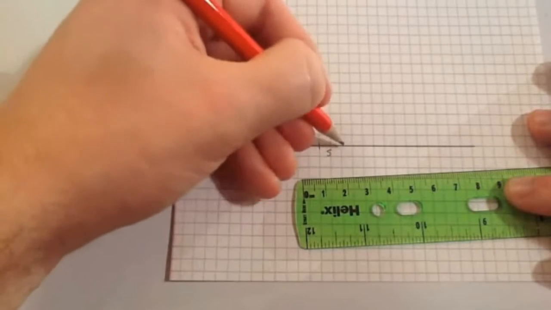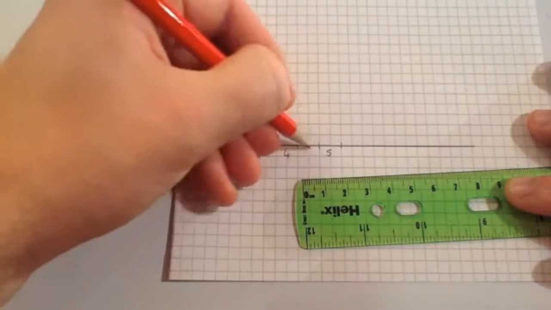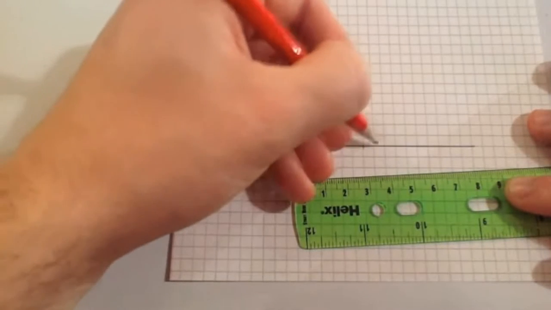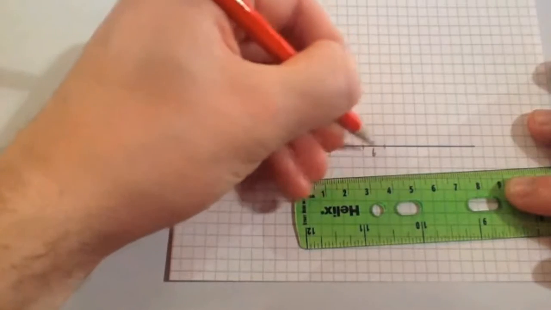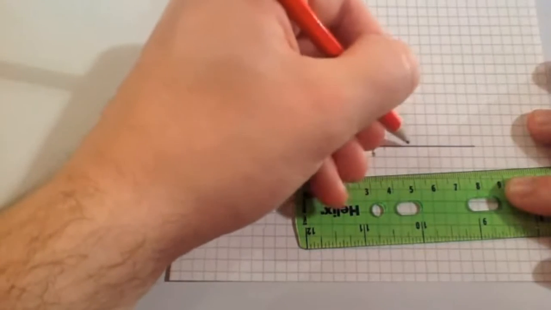And then I'm going to do 5, and it has to be the same size as this, so it has to be 2 squares. I'm going to leave a gap. The gap again has to be the same size, so it's going to be a gap of 2 squares. And then 6, it has to be 2 squares. A gap of 2, and then 7.